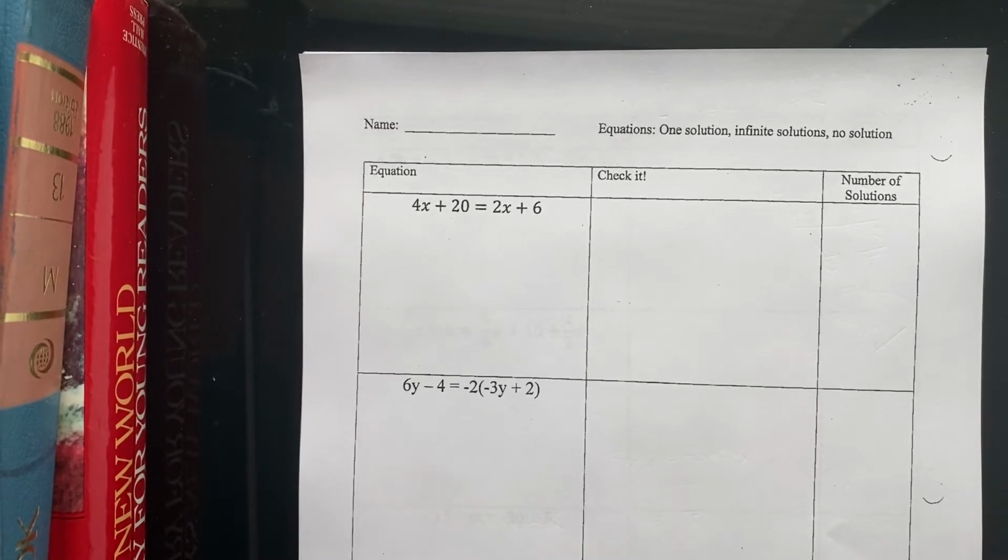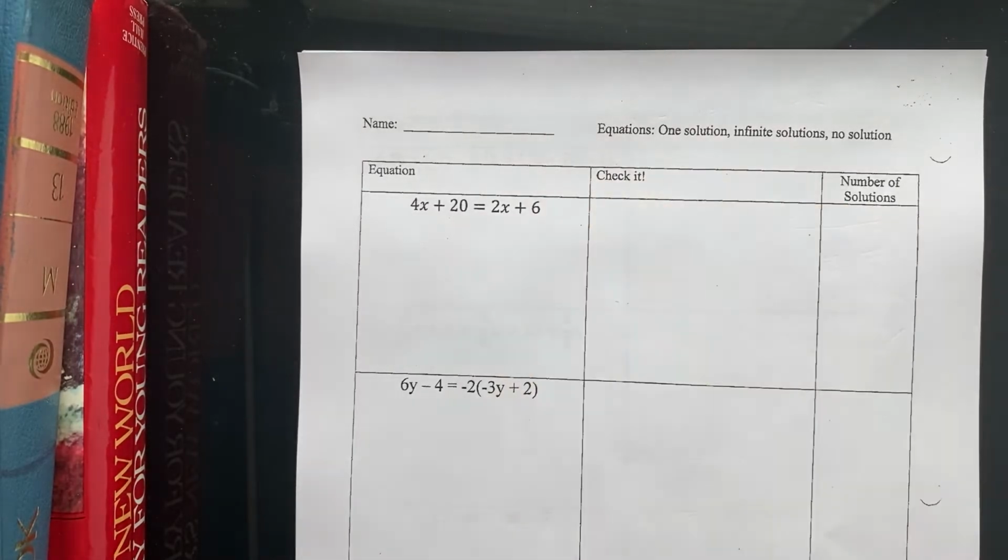Page 2 of One, None, and Infinite Solutions. So let's take a look. I would like you to try to solve this equation.